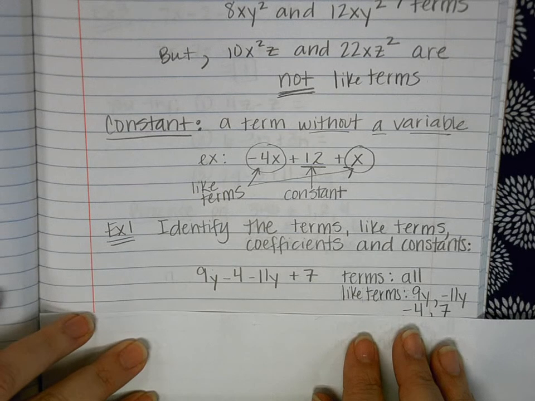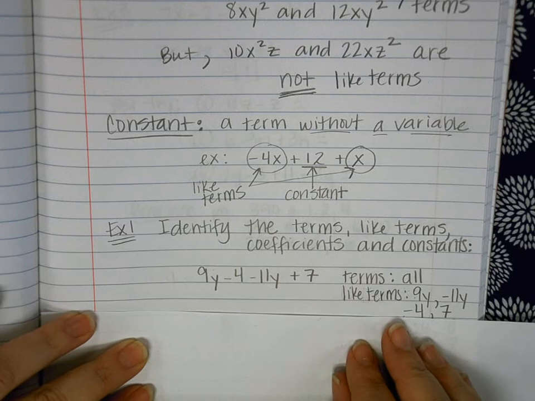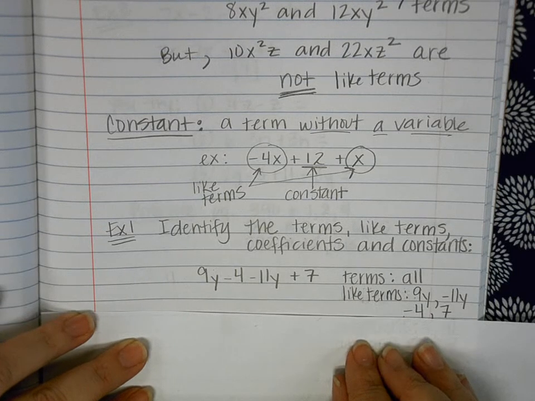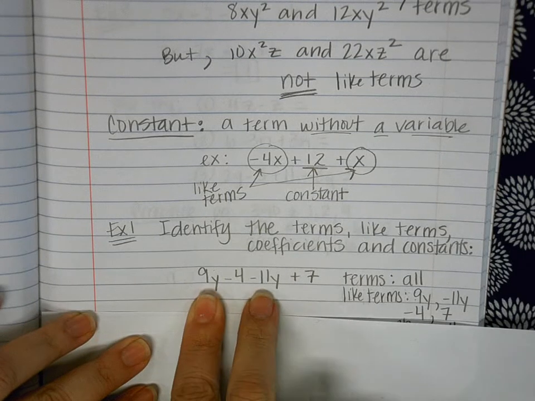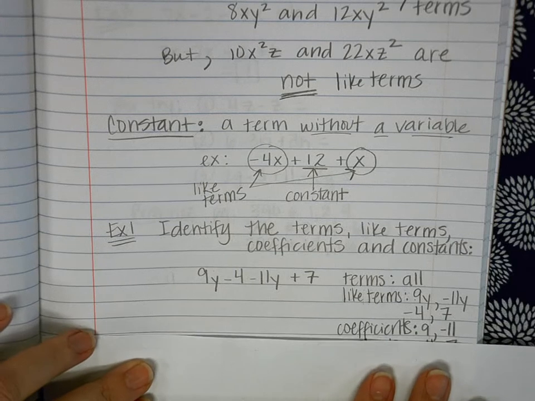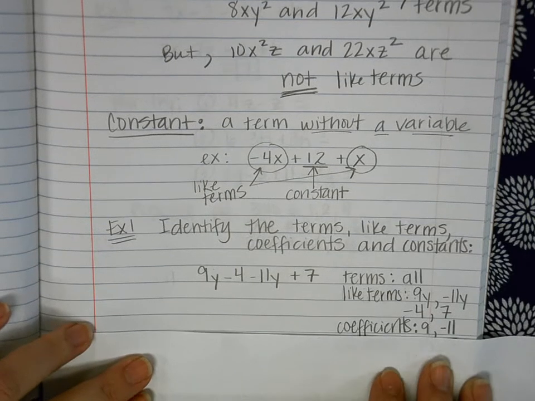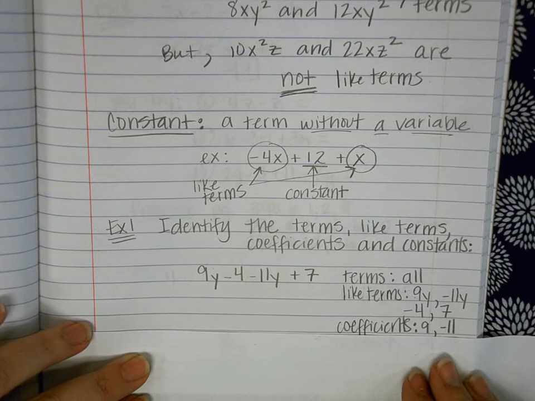Now we have to identify the coefficients. And Taylor just said that's the number in front of the variable. So what numbers are in front of the variables? You see them? Wow, you're smart. Negative 11. Don't forget the negatives. They're important. And then what are the constants?